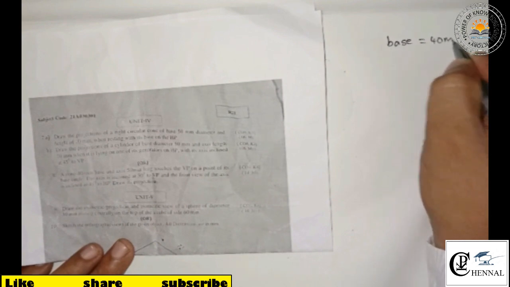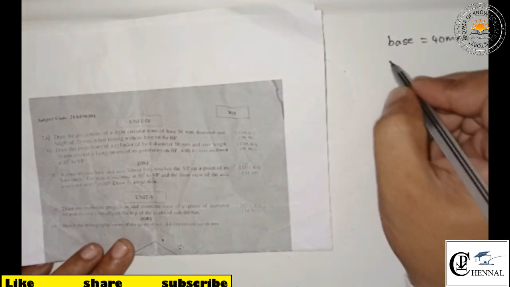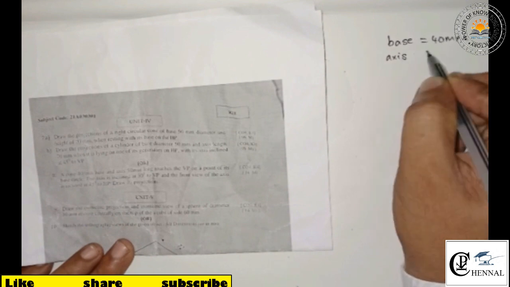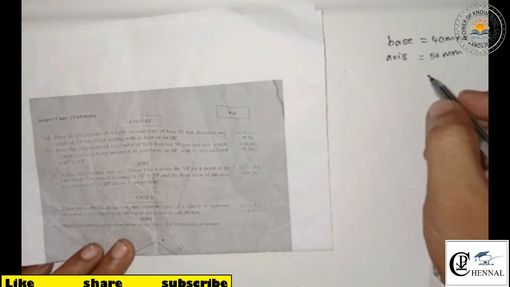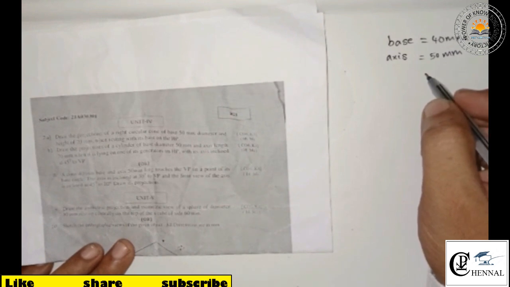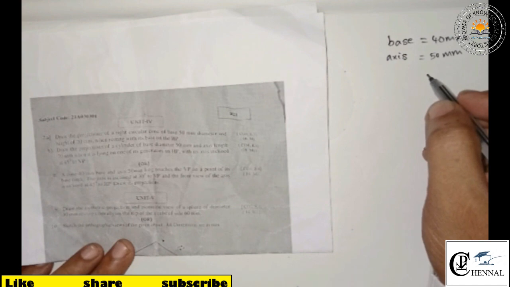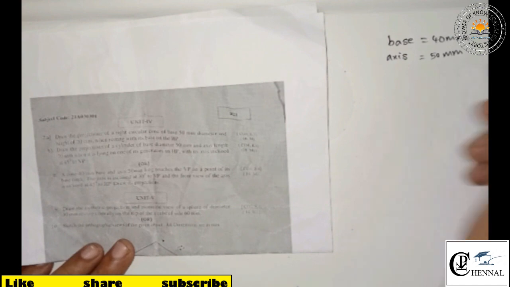40 mm cone, axis 50 mm, touches the VP on a point of base circle.